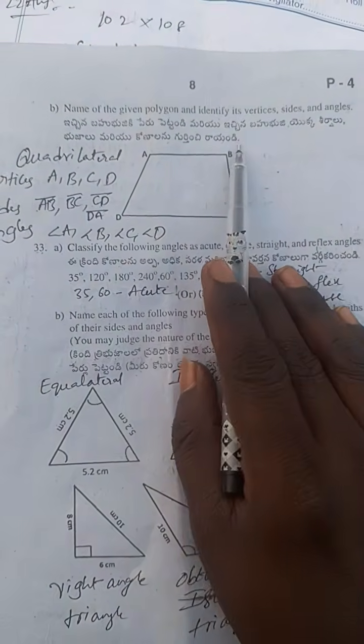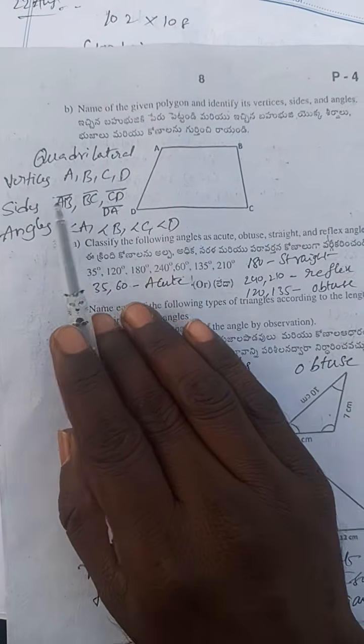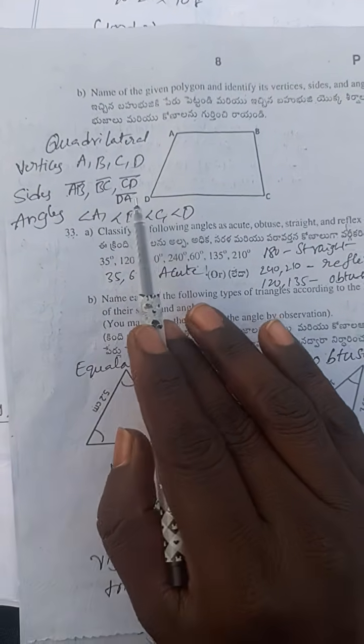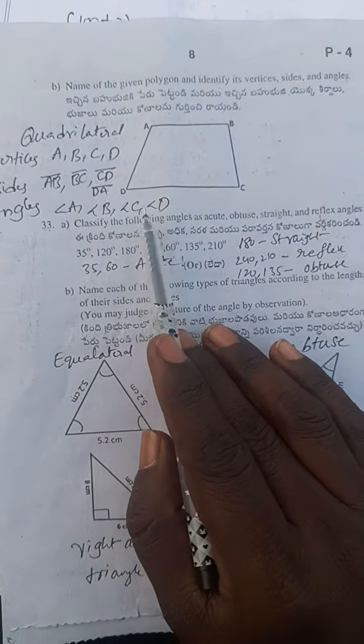Next, name the given polygon. What is that polygon? Quadrilateral. Vertices A, B, C, D. Sides AB, BC, CD, DA. Angles: angle A, angle B, angle C, angle D.